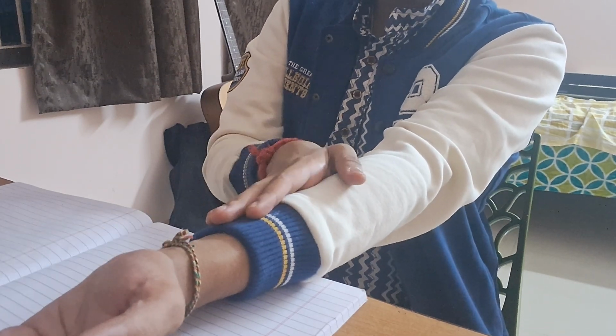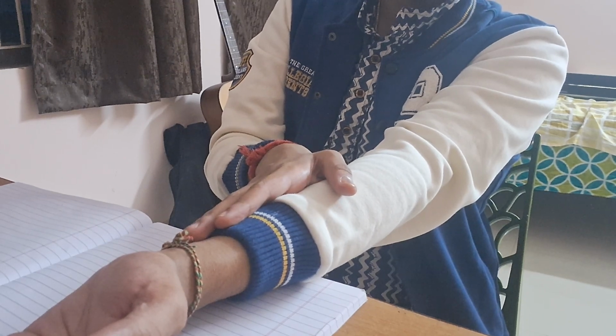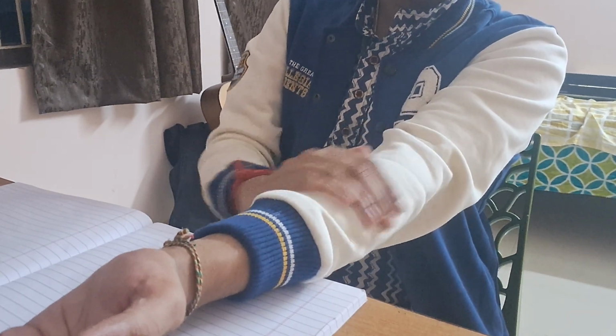These are the muscles which you will see on the front of the forearm. Very simple. Front of forearm is very simple.